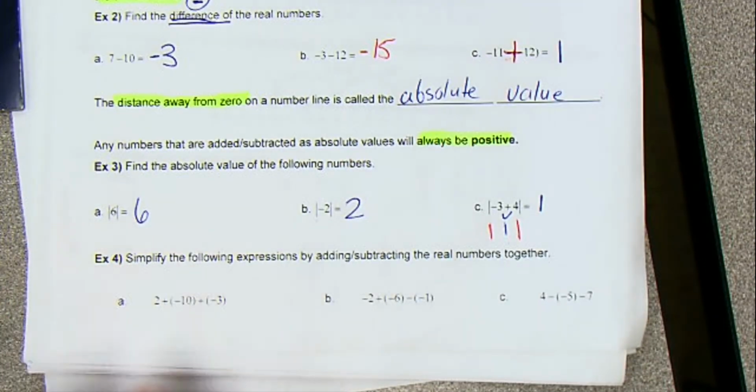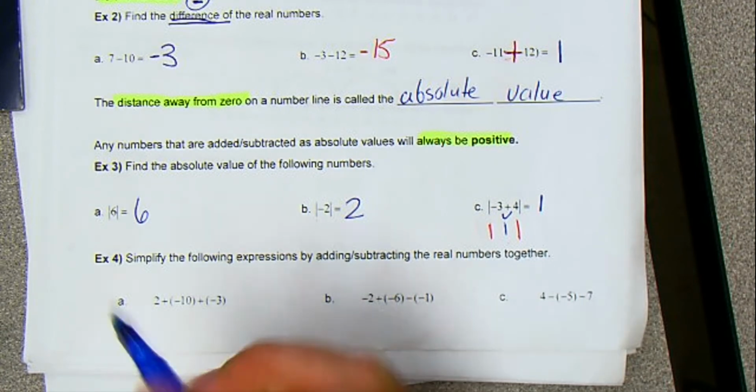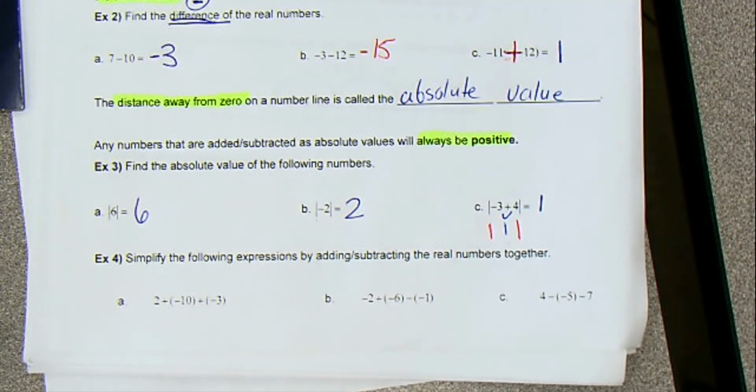Okay. So now let's move on to example 4. It says simplify the following expressions by adding or subtracting real numbers together. For these ones, I just want you guys to go from left to right. There are going to be 2 different addition or subtraction problems in each of these. Like I said, go from left to right, solve the first one first, and then we'll add that next one here.